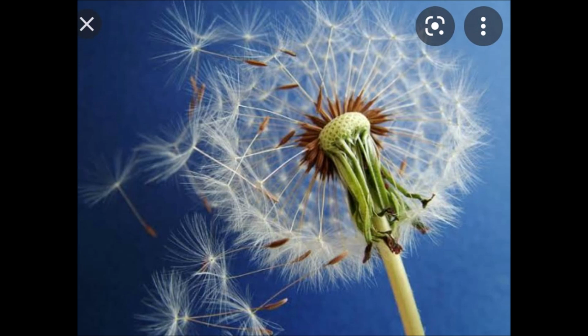This is the image of how seeds get scattered by wind. This process of scattering is called dispersal.